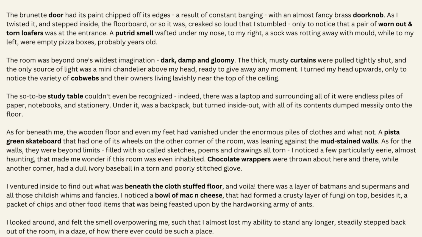This is a sample description of the messy room. So we've directly started off with the door. The door is in a color brunette. It has its paint chipped off its edges, which is a result of constant banging, and it has a fancy brass doorknob. So brass is the material which has been included. Then we have included the floorboard and loafers at the entrance.